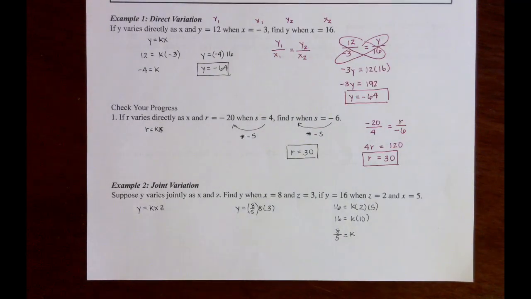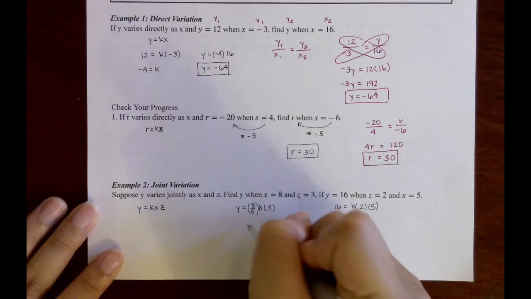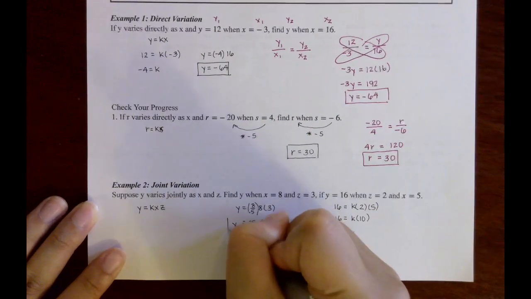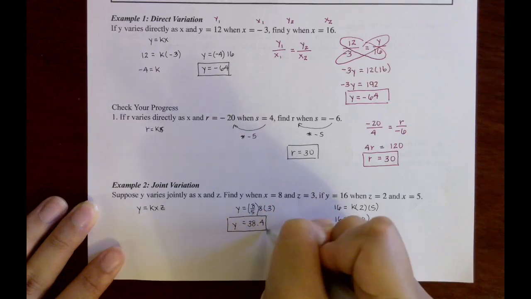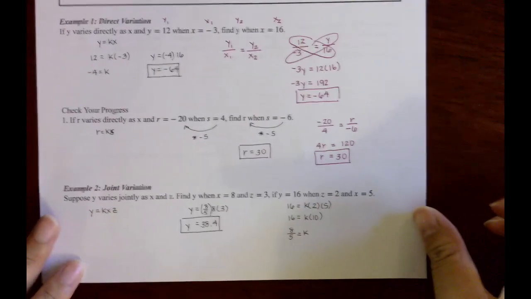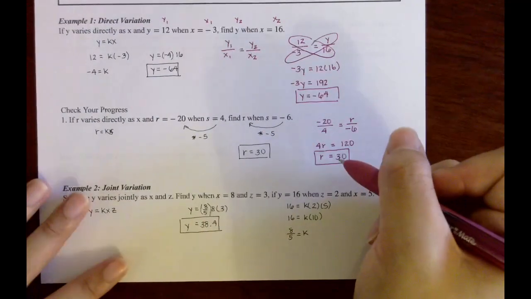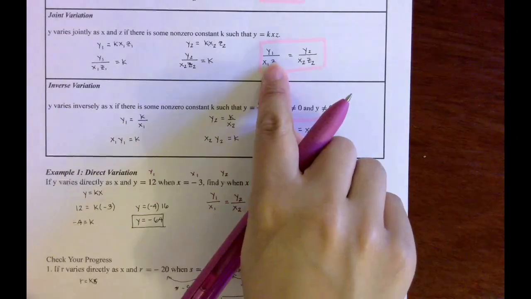And then 8/5 times 8 times 3. And then this gives me 38.4. Okay. So that is our old way of solving it. The new way of solving it would have us plug it in like this.